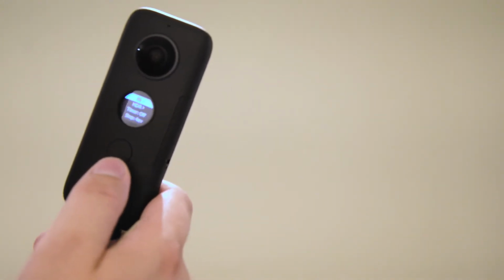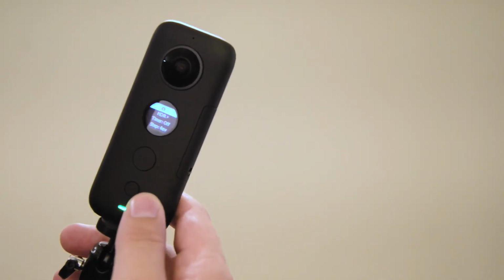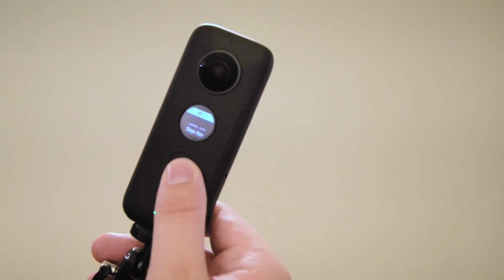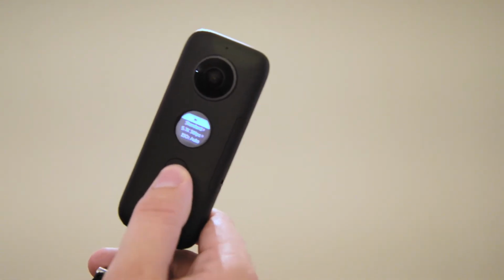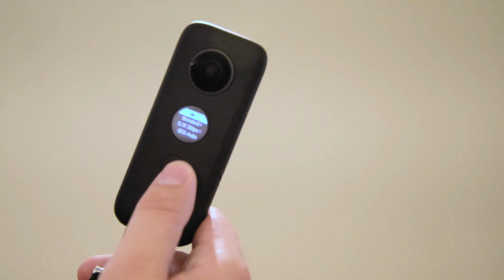So, in settings, maybe we'll start here. In settings, you just push the action button and it goes to the next one. You can change things here. You can probably keep it at 5.7K 30.